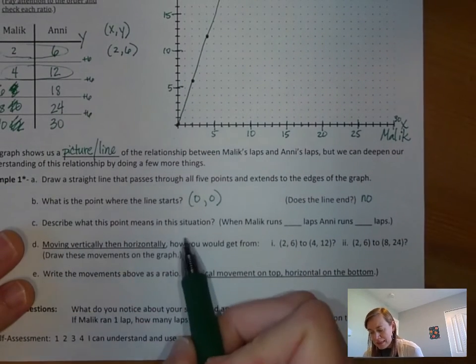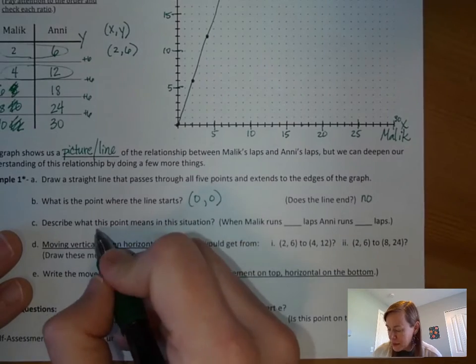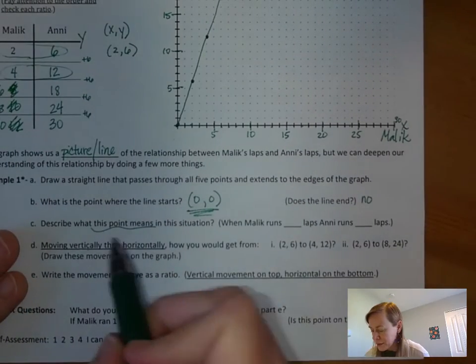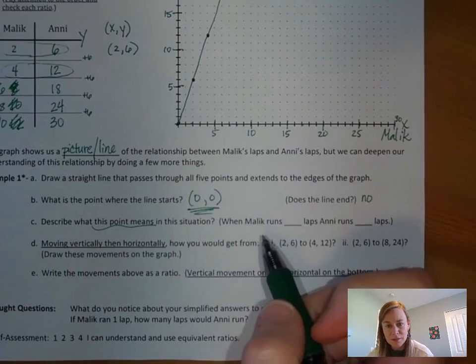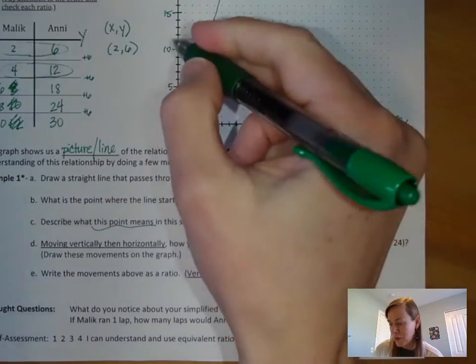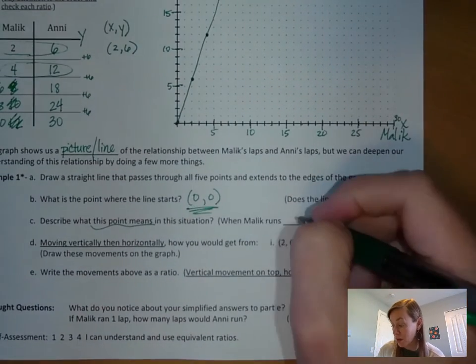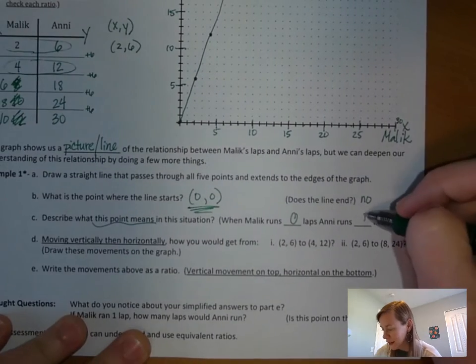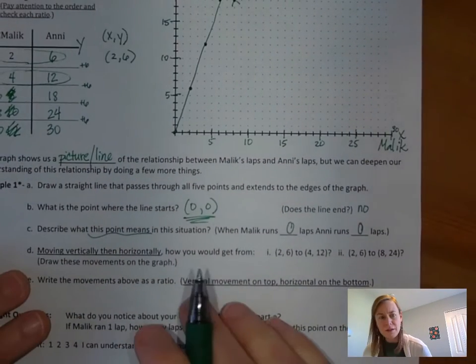Describe what this point means in this situation. Now, when they say what this point means, they're talking about 0, 0. Okay? So what does that mean? It means when Malik has run how many laps? 0, right? And Annie has run how many laps? Also 0. Yeah, when they're both at 0.